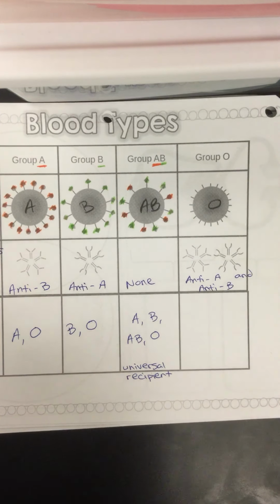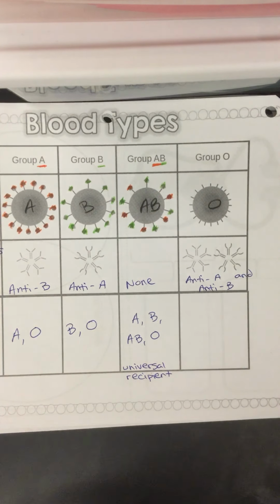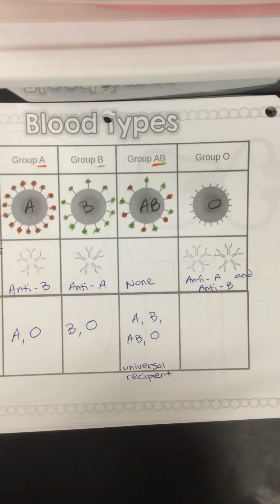So if you were AB positive, then you could get blood from A positive, B positive, AB positive, O positive, or any of the negatives. You can get blood from anybody. If you are AB negative, then you can get blood from A negative, B negative, AB negative, O negative. So AB, you can get the most blood from pretty much anybody.